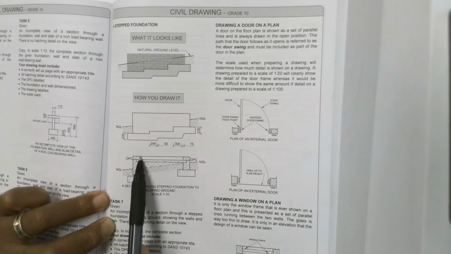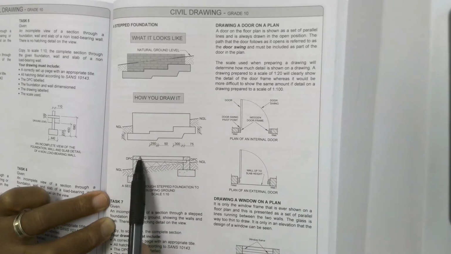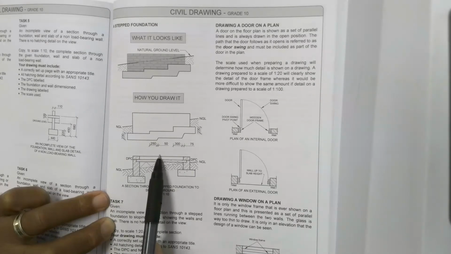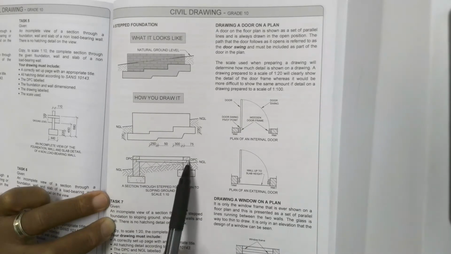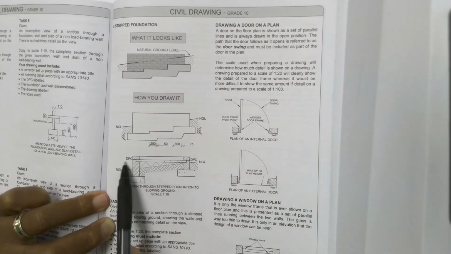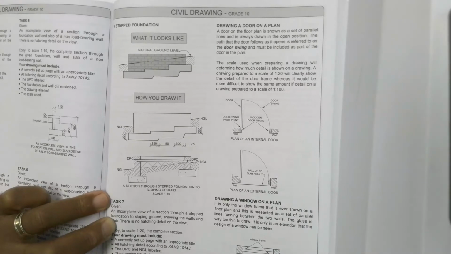This line here, never mind about it, that is just the end, breaking continuity. They should have had the zigzag line here. And these two lines here, on the left and the one on the right, that's for your DPC. Then you put the label DPC on both sides. NGL and NGL on both sides. And then you do your hatching. And that is how we do our step foundation.